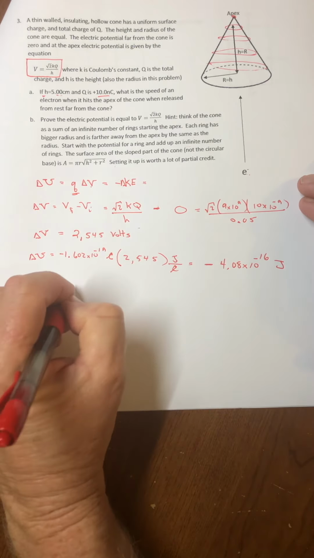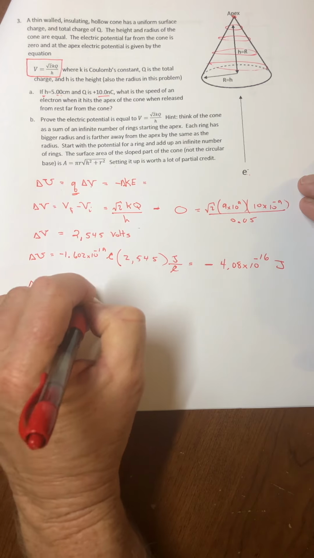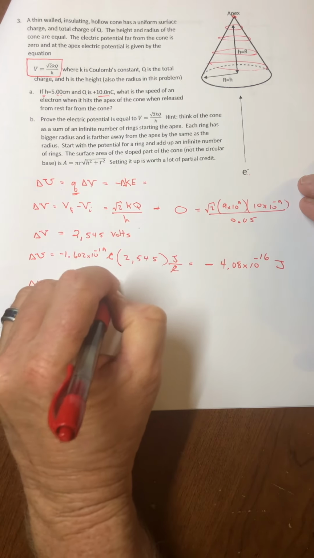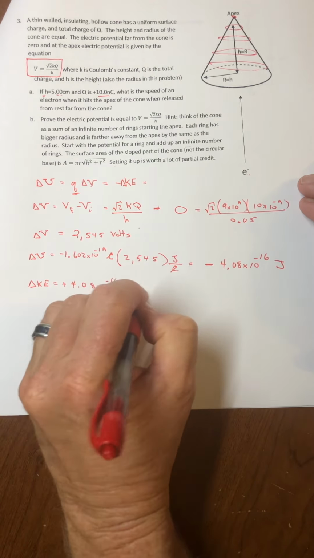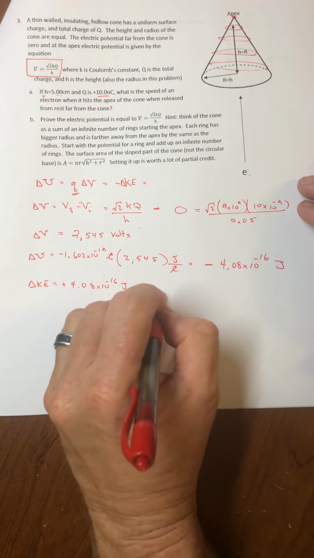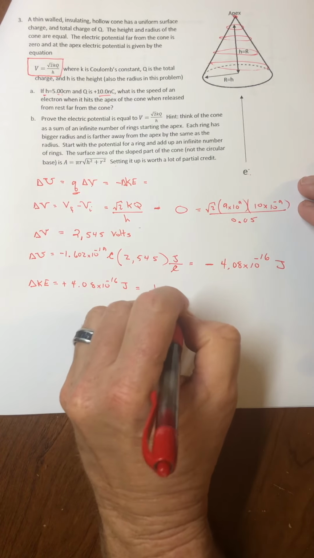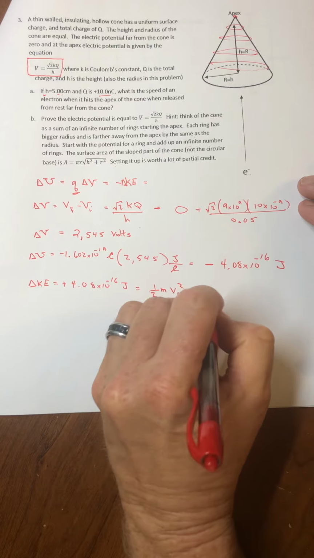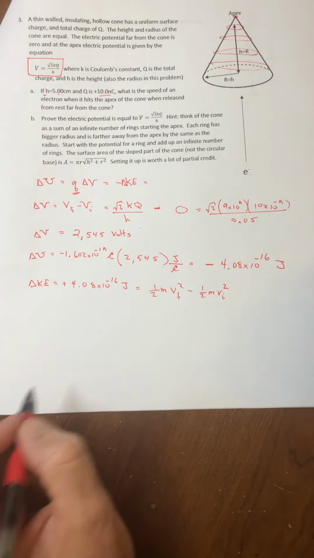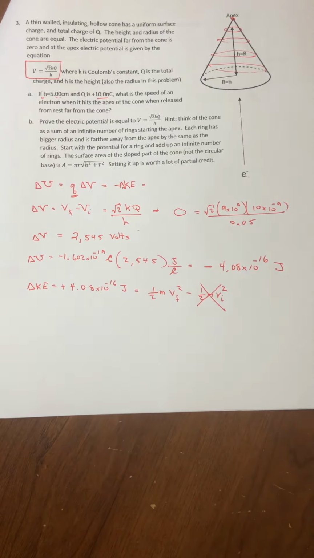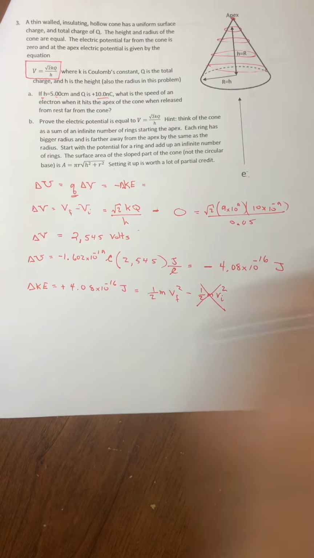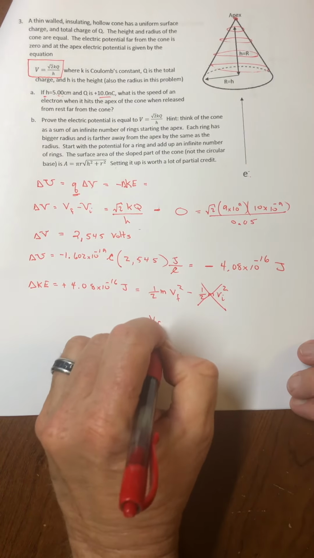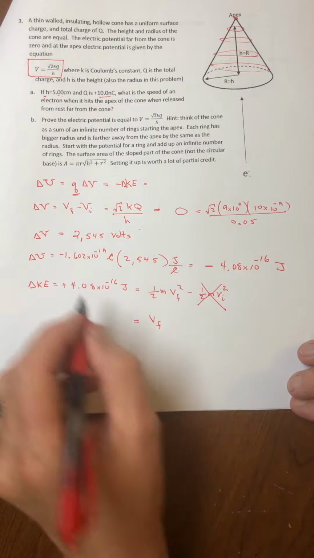So the change in kinetic energy would be a plus 4.80 times 10 to the minus 16 joules. And then change in kinetic energy would be 1/2 mass times final speed squared minus initial speed squared. And in this case, they say we start from rest, so that term's going to be 0. So I'm going to need a little calculator work to find the speed.